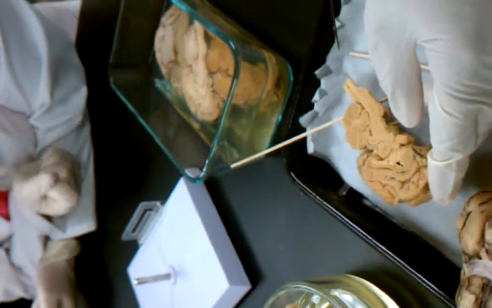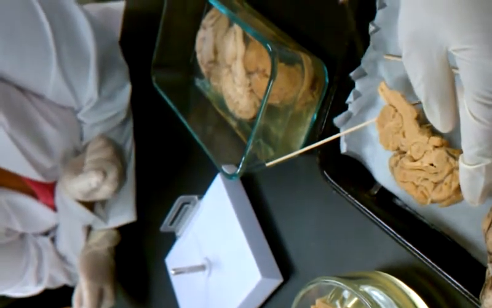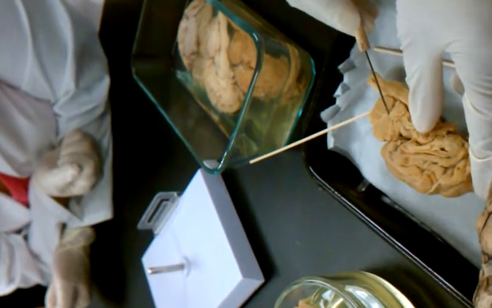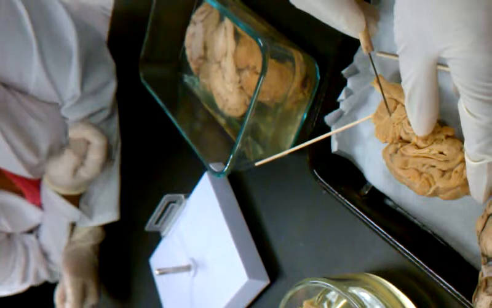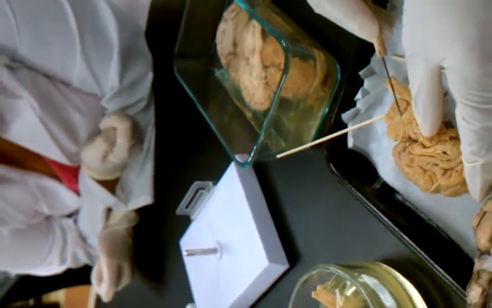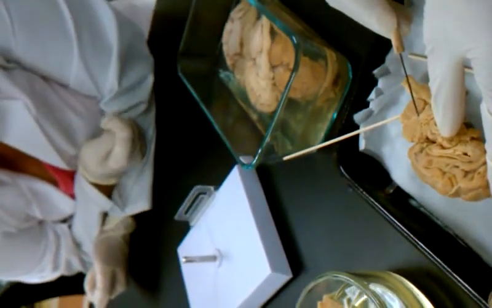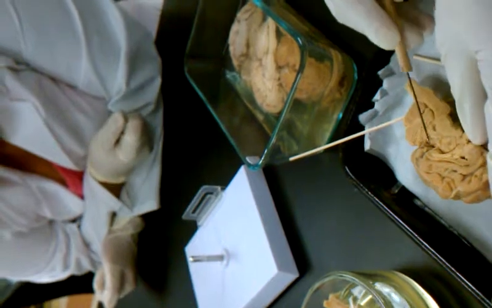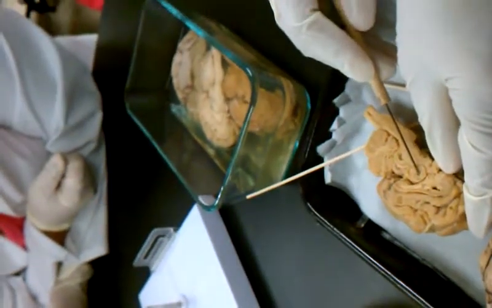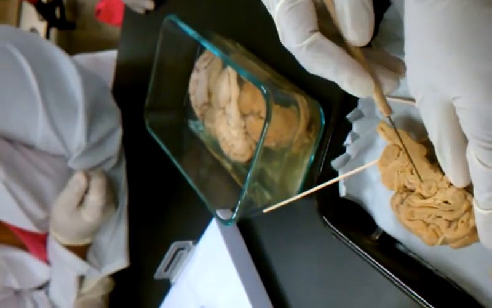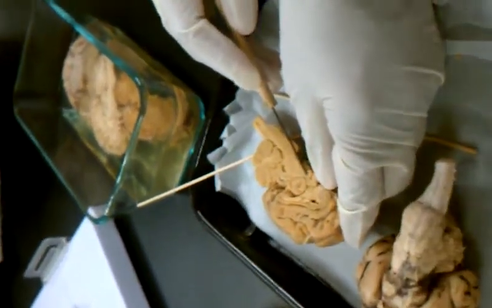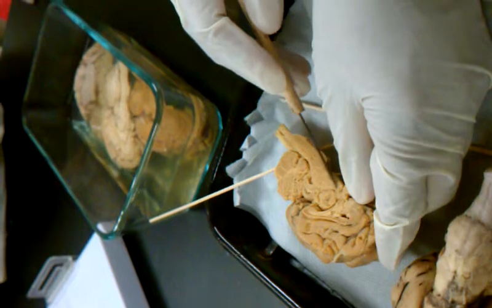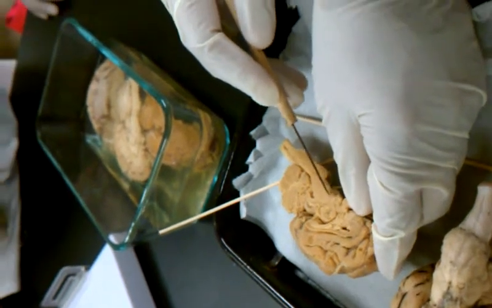And what is the arbor vitae? The tree-like structure. So, okay, we already went over the cerebral aqueduct. Thalamus is here. It's in the middle. And the hypothalamus is right underneath it. Just right below.